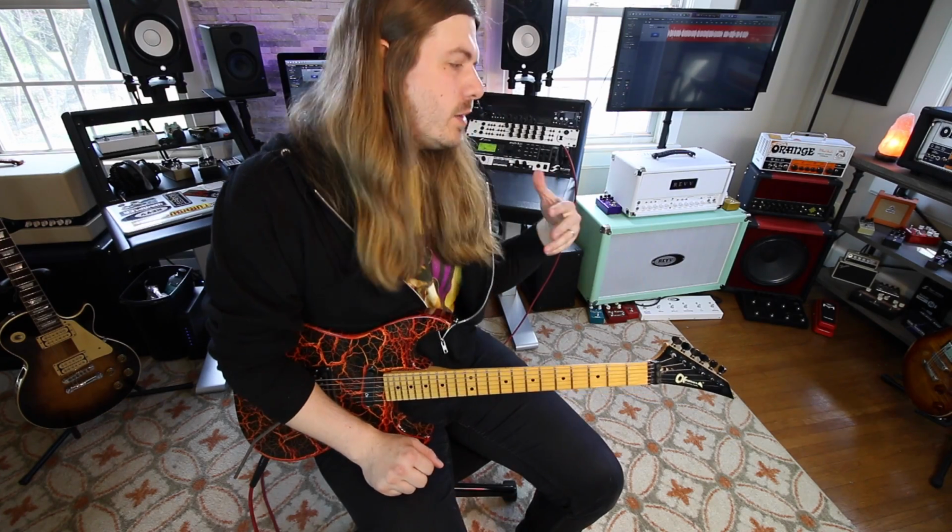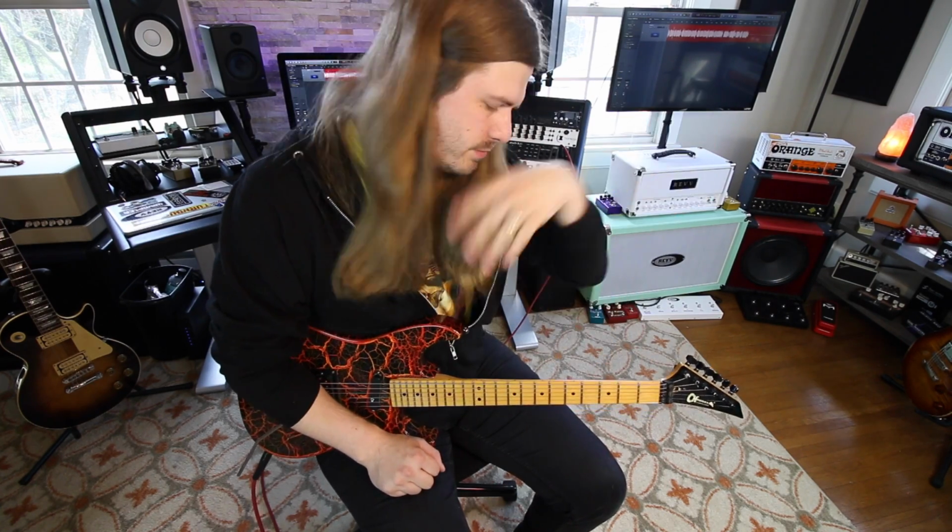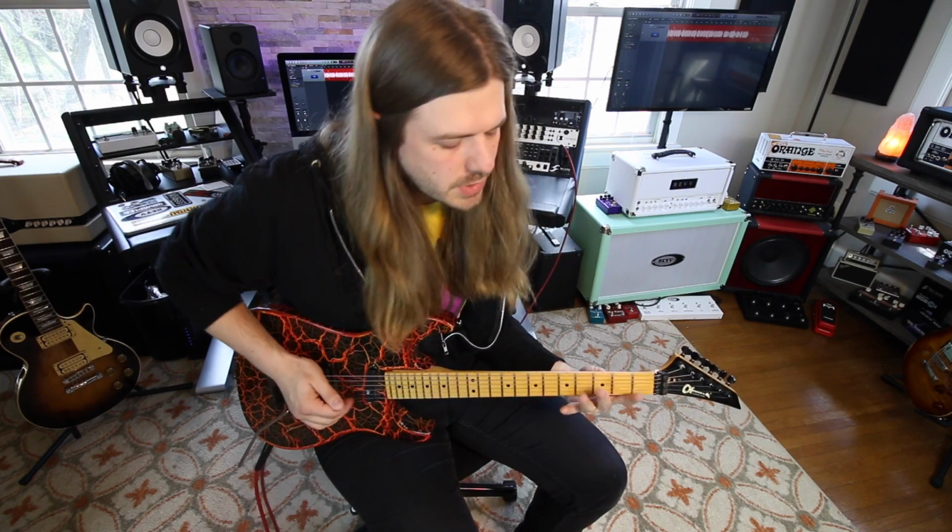Number 3, where would we be without some pentatonic licks here? One thing I was thinking about doing is maybe I'll do another one of these and I'll just stick to one particular scale. That's for another day though. So this one goes like this.